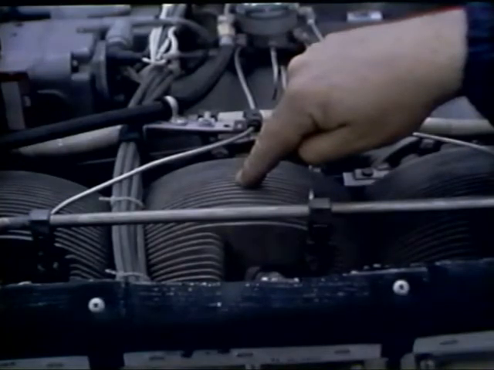The engine cylinder is where all the action takes place. Here, a mixture of fuel and air is taken in, compressed, and ignited. As these gases expand, they cause the piston to perform work.